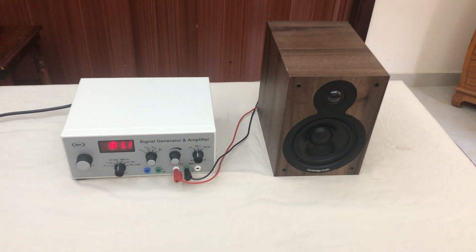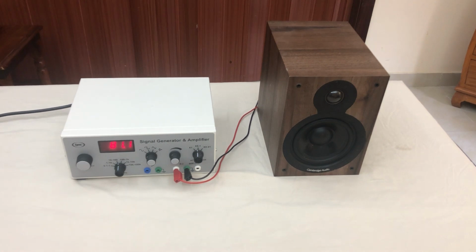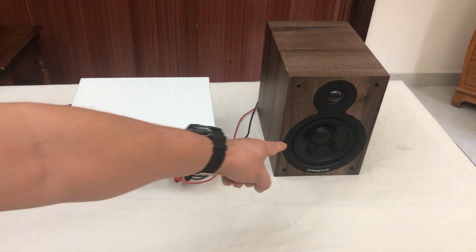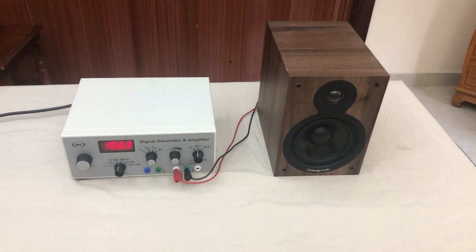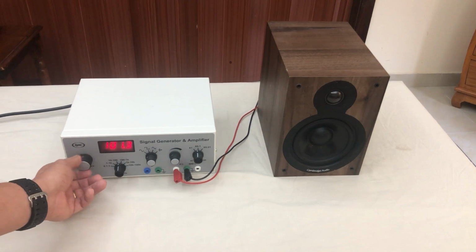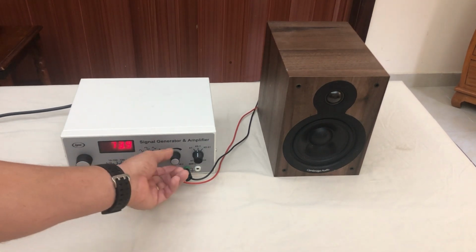Anyway, quite a high frequency. We're looking at about 80 hertz there. We take the frequency up, the cone will vibrate at a higher frequency. We take the frequency down, the cone will vibrate at a lower frequency. And similarly with the amplitude.